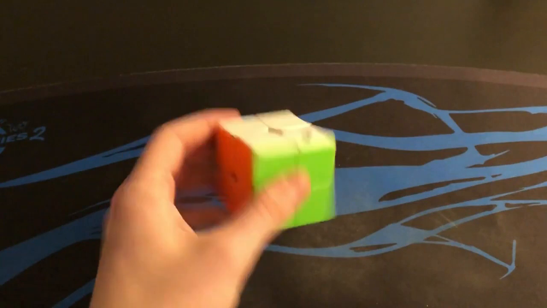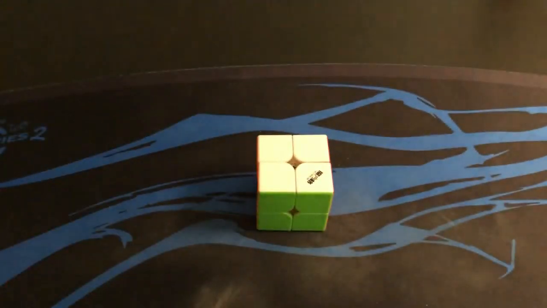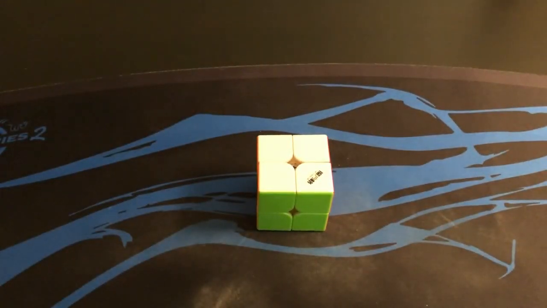So that one's the only one I don't like the alg for that much, but that's also probably because it hasn't been developed as much. So yeah, that is the Spaceship set.